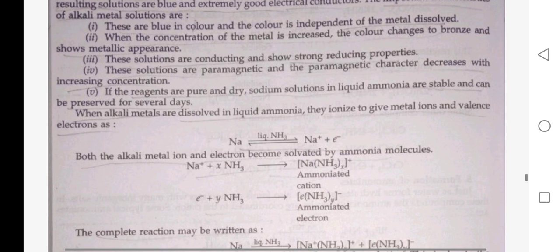These solutions are conducting and show strong reducing properties. These solutions are paramagnetic, and the paramagnetic character decreases with increasing concentration. The reagents must be pure and dry. Sodium solutions in liquid ammonia are stable and can be preserved for several days.